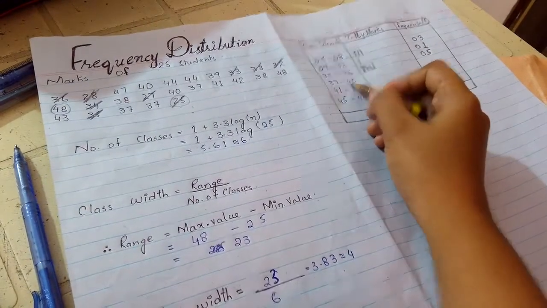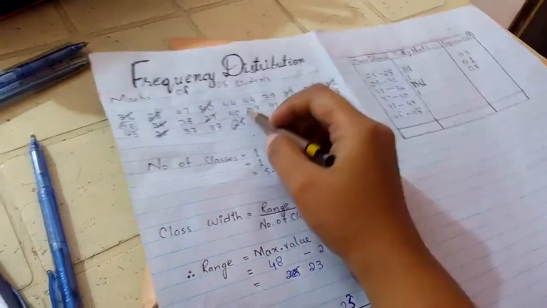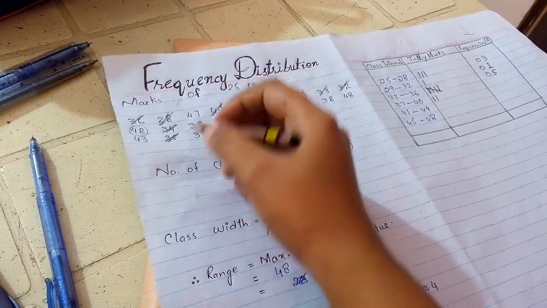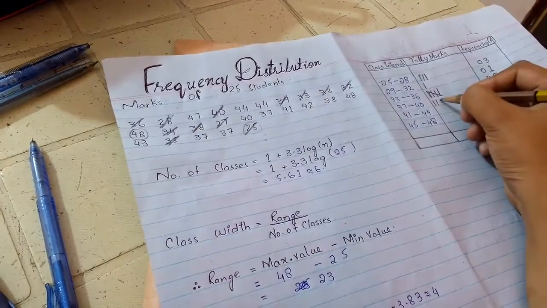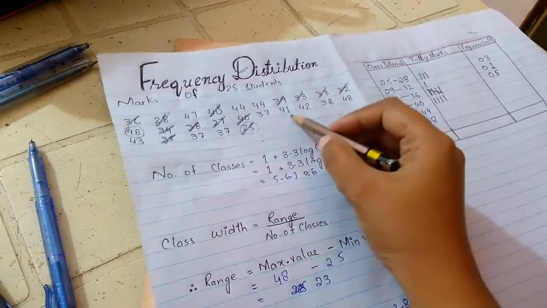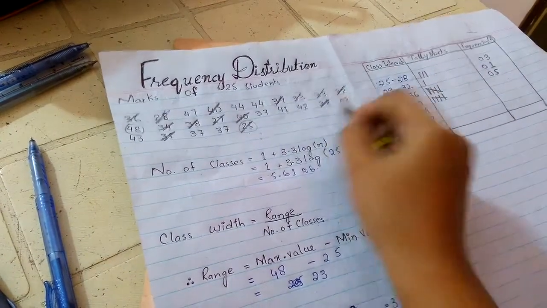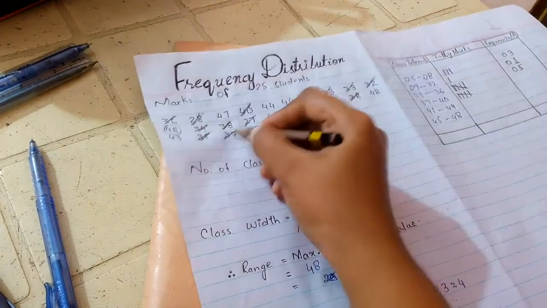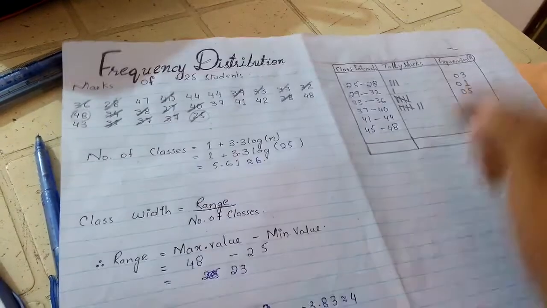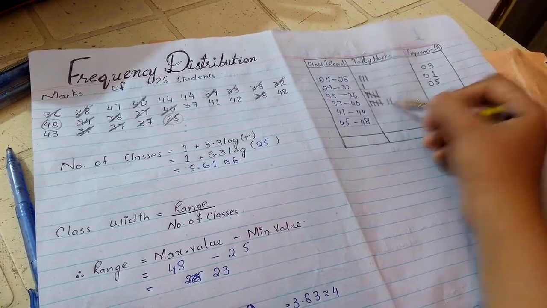Now the numbers between 37 to 40. 40, one mark, 39, another mark, 38, another mark, 40, one more mark, 38. Now the fifth one is like this. 37, here are two 37s, so we mark 2 here. Now our total number of occurrences is 1, 2, 3, 4, 5, 6 and 7.